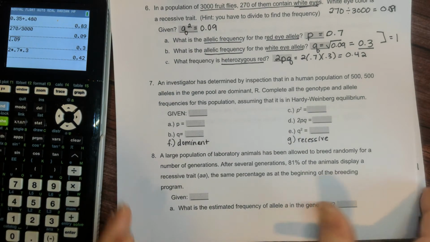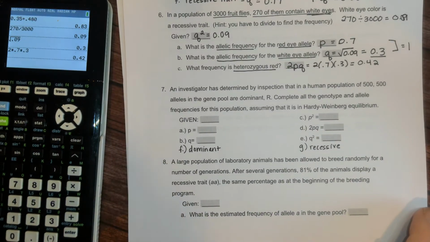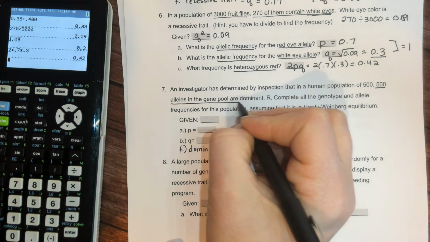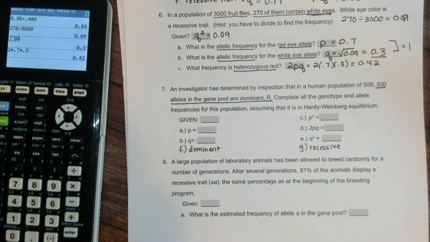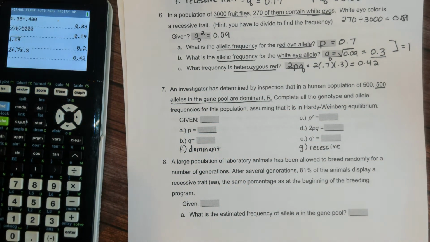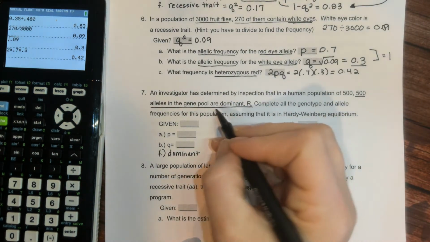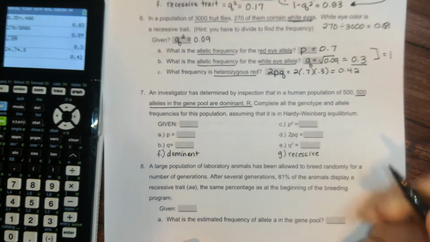All right, question number 7. An investigator has determined by inspection that a human population of 500 alleles in the gene pool are dominant. Complete all the genotype and allele frequencies for this population, assuming it is in Hardy-Weinberg equilibrium. So that just is telling me that I can use these formulas. All right, well, this one's kind of tricky because 500 in the gene pool are dominant.